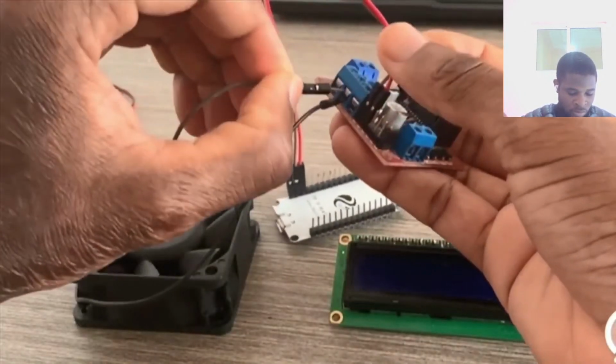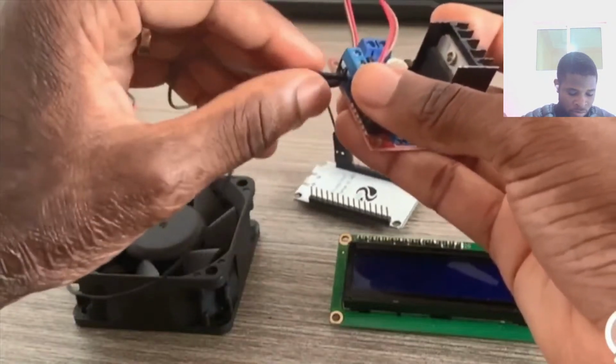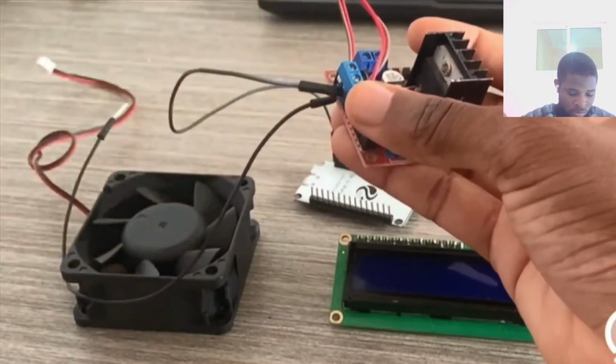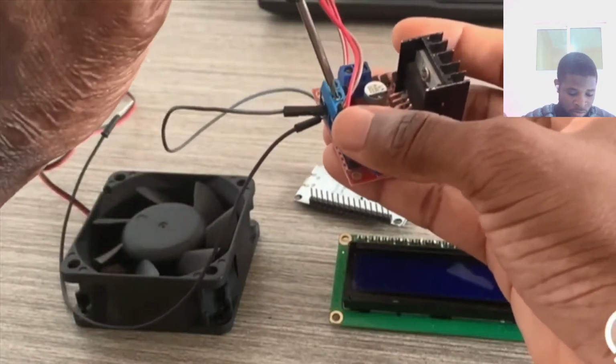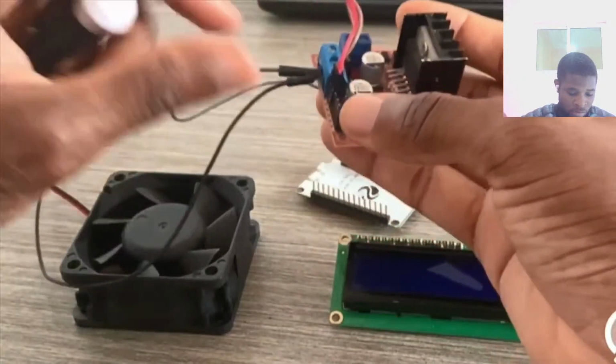I'm going to use the 12 volts. So I'm going to connect the ground of the ESP32 to the ground of the driver.